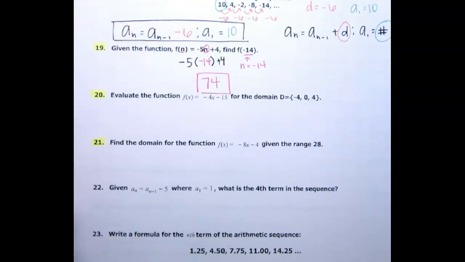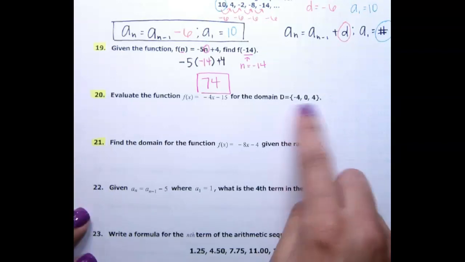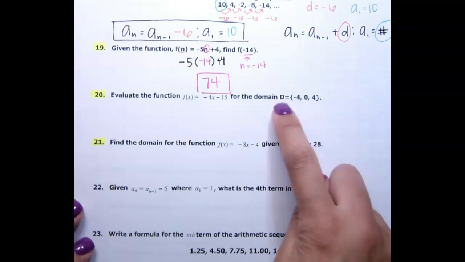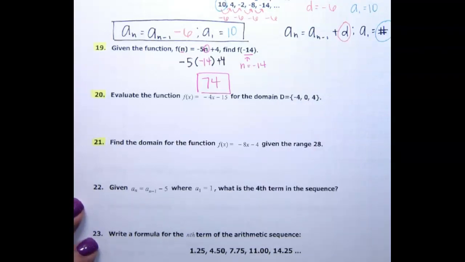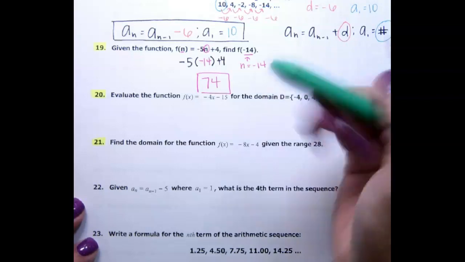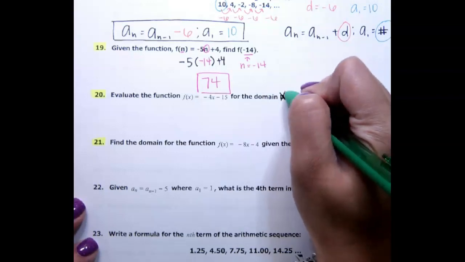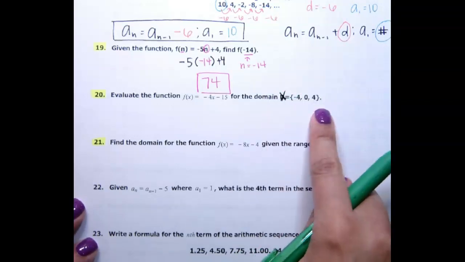20, evaluate the function f of x equals negative 4x minus 15 for the domain negative 4, 0, and 4. So 20 is very similar to 19. The only difference is I have 3 different values. Domain, which you should remember from the cycle 3 lessons, domain is always the x value. So what this really means is x equals these 3 numbers.